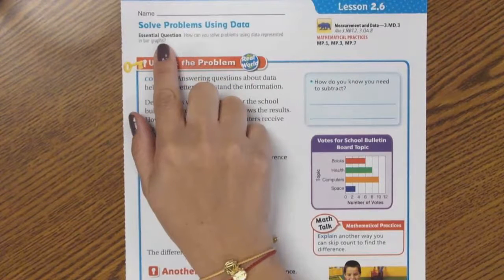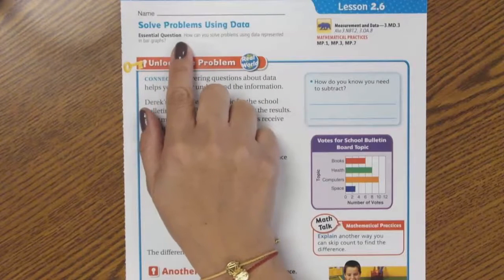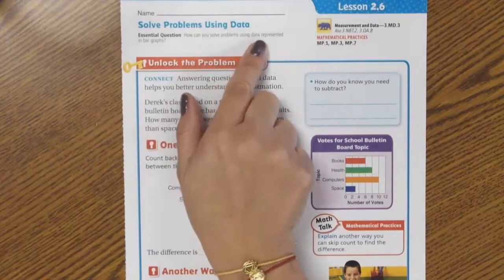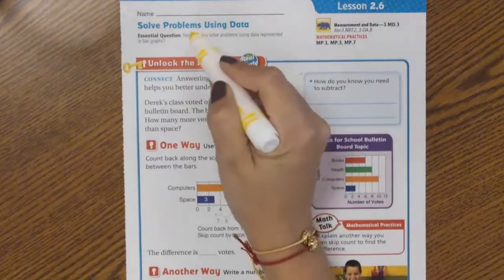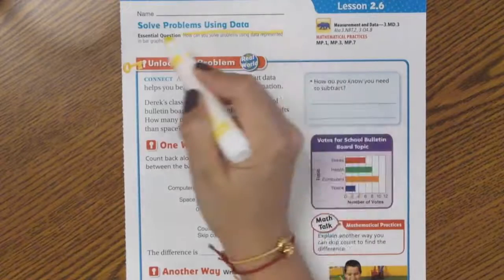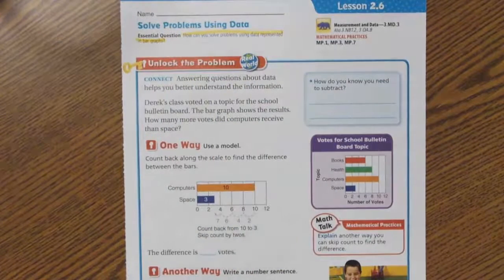Let's look at our essential question and read that together. How can you solve problems using data represented in bar graphs? Go ahead and, if you have a highlighter handy, highlight that essential question. That way you remember that you will be using the data in the bar graphs to solve word problems.